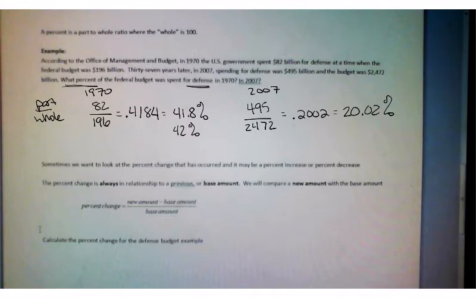Now sometimes we want to look at something called the percent of change. So we want to look at the change as a percent. Now be careful because you might be tempted to say, oh, well, the percent of change is the difference between 1970 spending and 2007. So it looks like there was a 22% decrease.